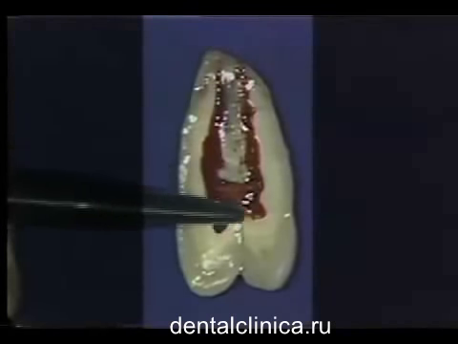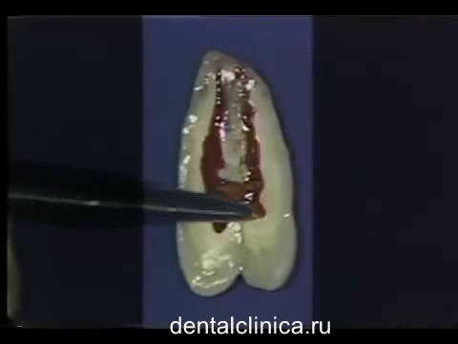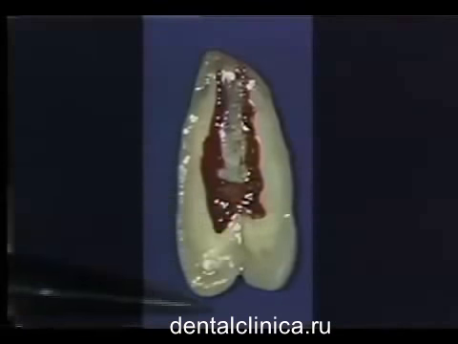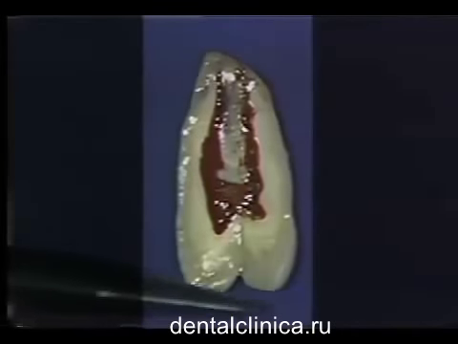Again, we have the same relationship in our pulp horns. Our pulp horns are usually a little bit closer in size because our cusps are usually a little bit closer in size.